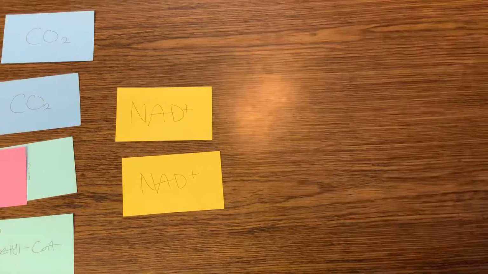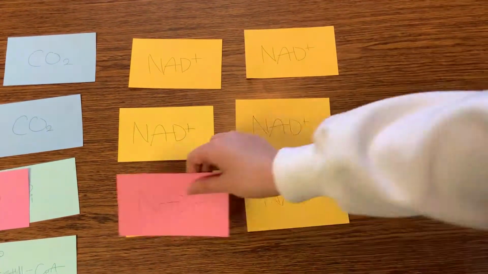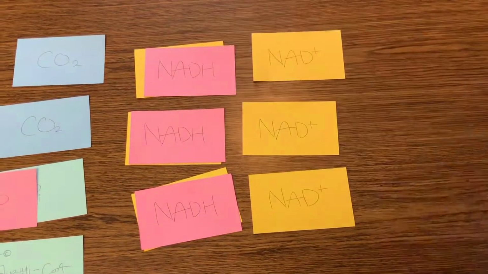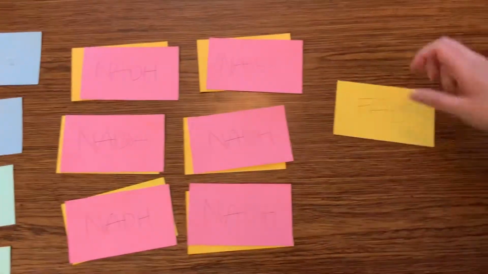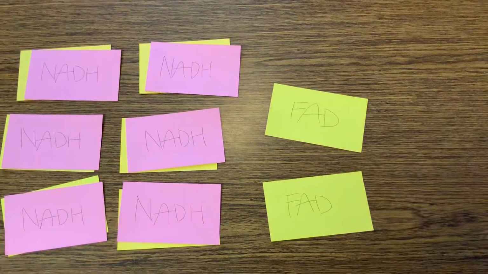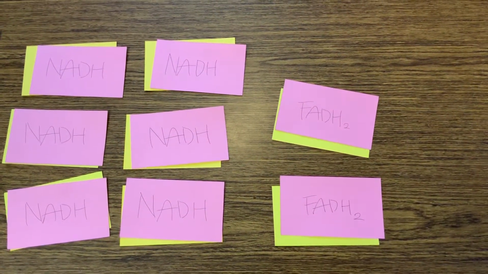And it also reacts with 6 NAD plus to create 6 NADH. Then it also reacts with 2 FAD to create 2 FADH2.